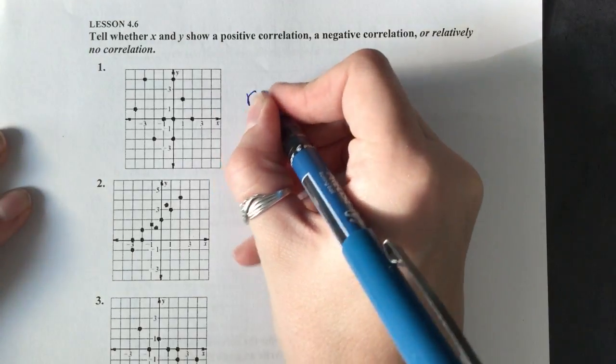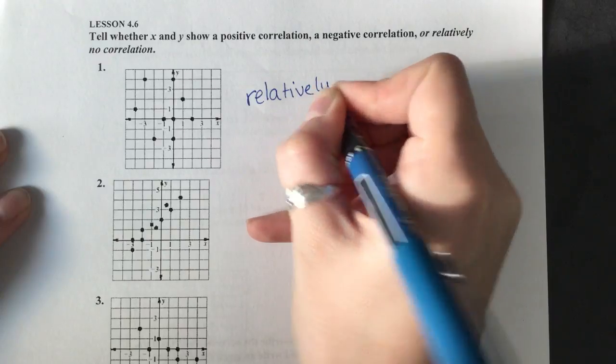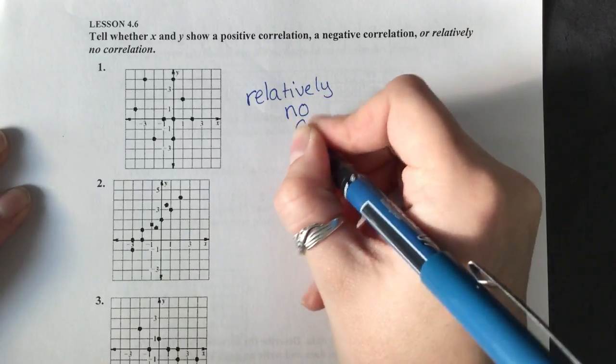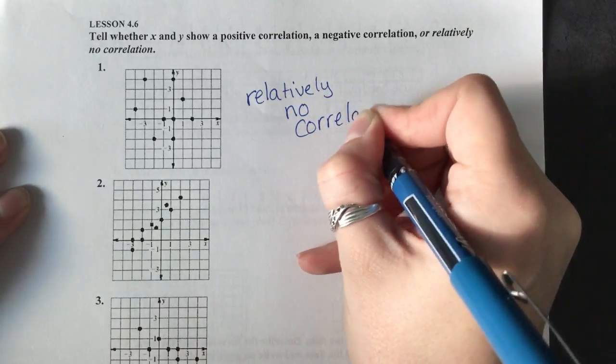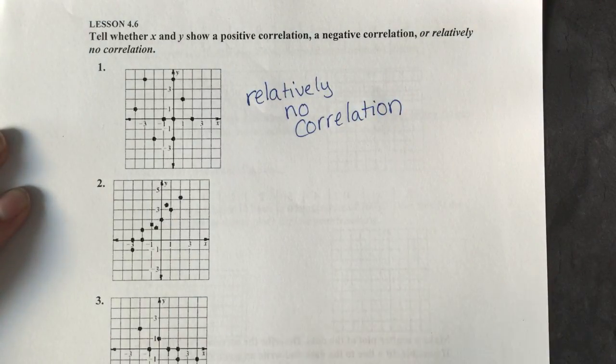So there is relatively no correlation between whatever this graph is talking about, whatever two items this graph is talking about.